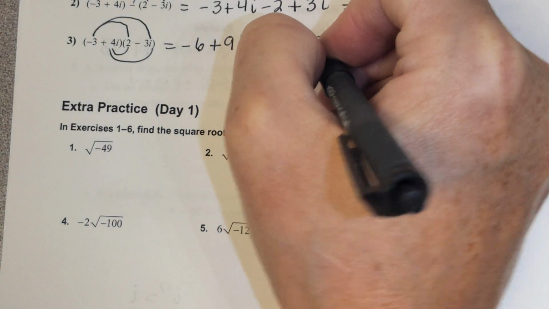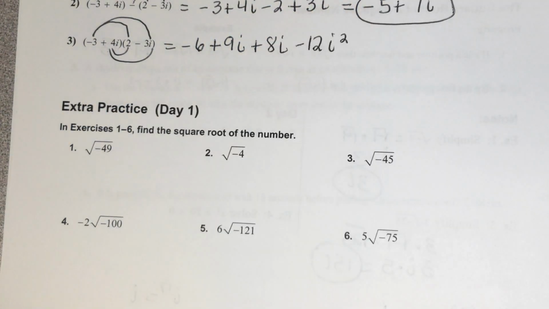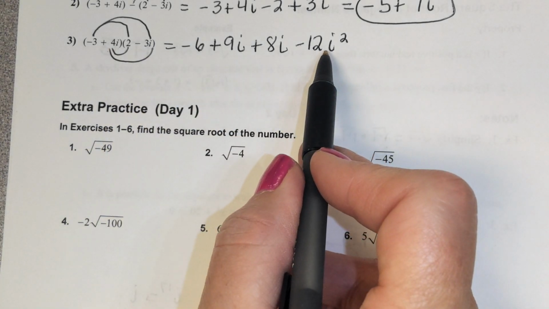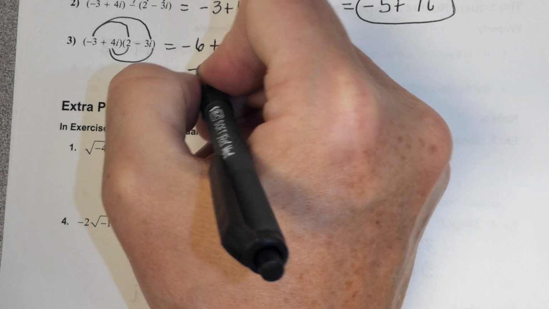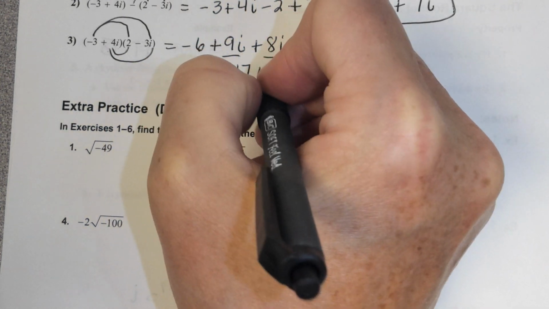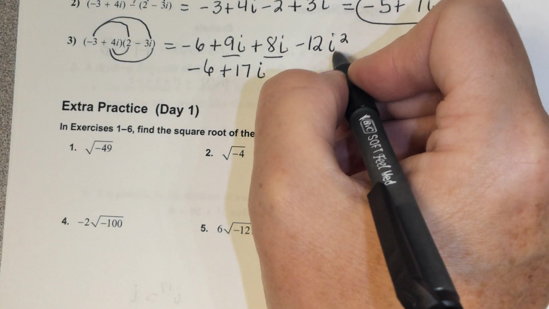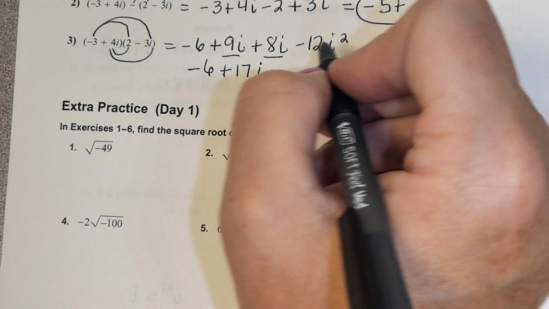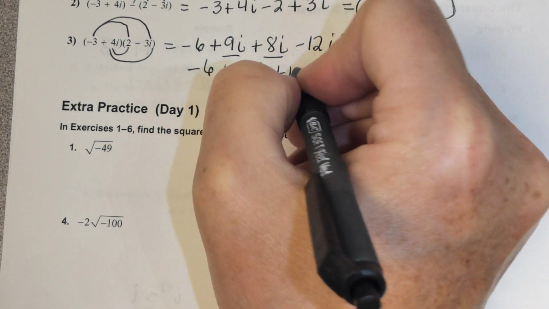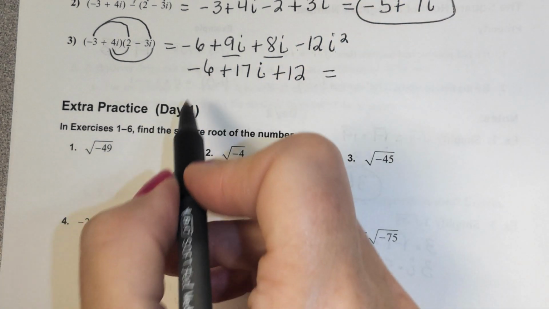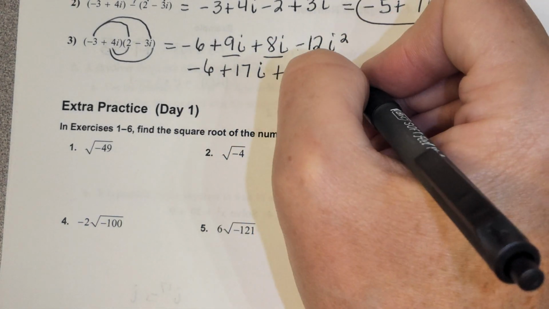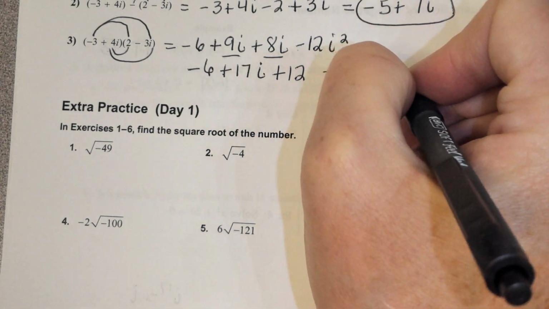Negative 12i squared. Good. So we would have negative 12i squared there. So now I've got negative 6. These two added would be 17i. What did we say i squared is? So what's negative 12 times negative 1? Positive 12. And so now I'm going to keep combining like terms. Negative 6 plus 12 is 6 plus 17i.